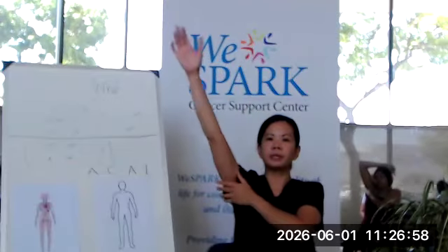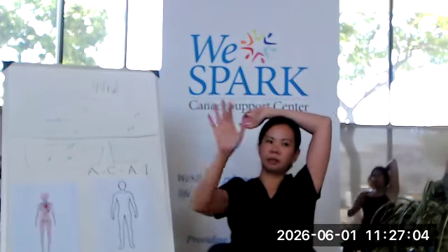For people who've had surgery here, just be careful. Don't do it if you feel like you're having pain. It's better to maybe ask your physical therapist personally on how to do it. Bring your arm down, switch sides, flat hand, skin to skin, push the skin back, and then down, back, down. Keep your fingers loose. Maybe 2 more.